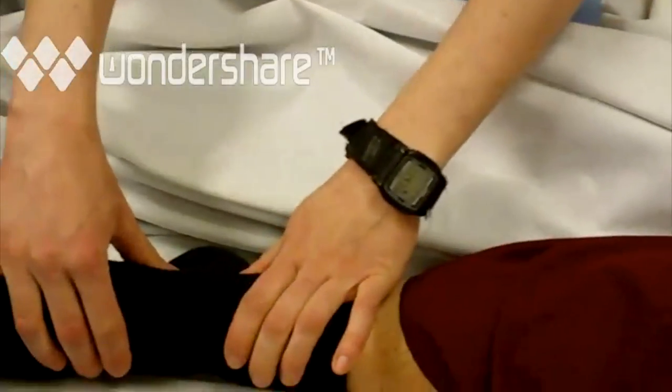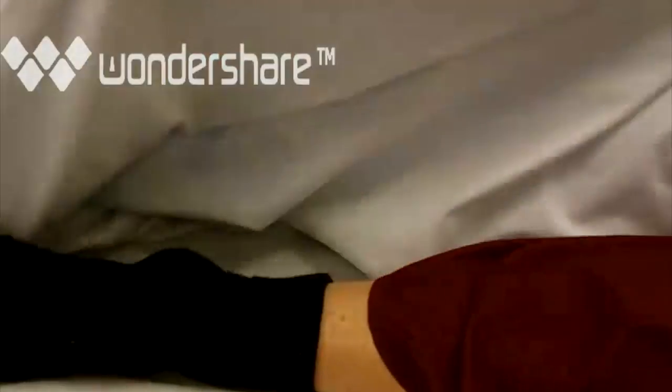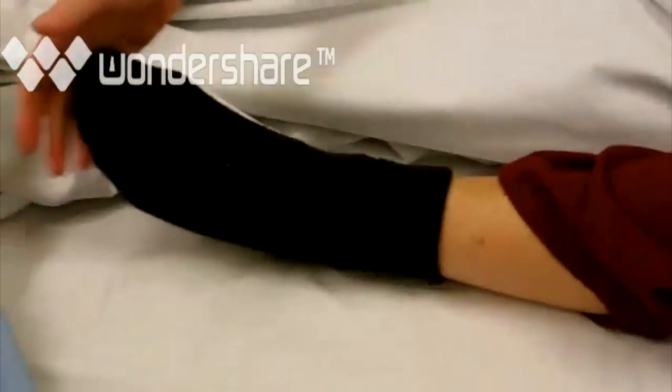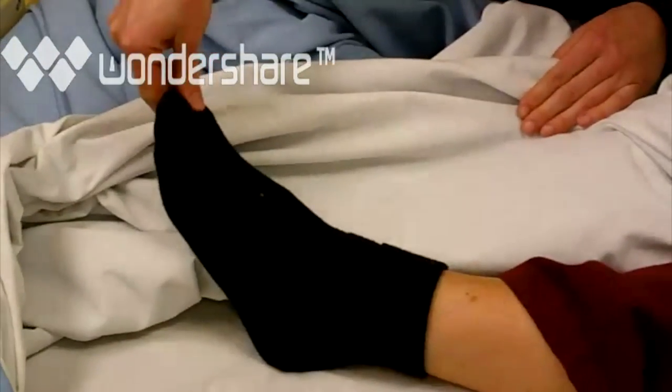Your skin looks good. No edema. Alright. Oh, and I'm gonna check your capillary refill. Check for clubbing. Okay, looks good.